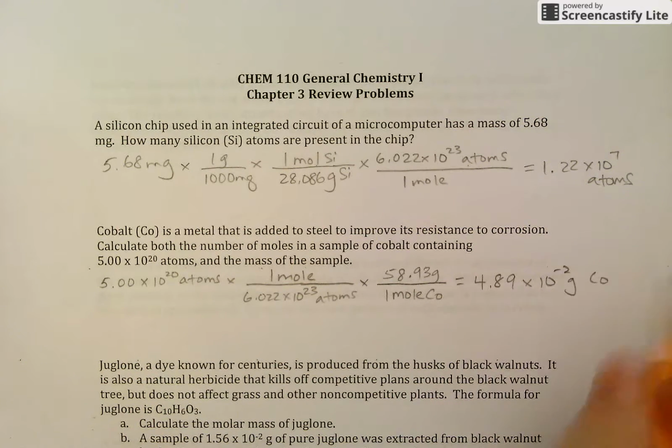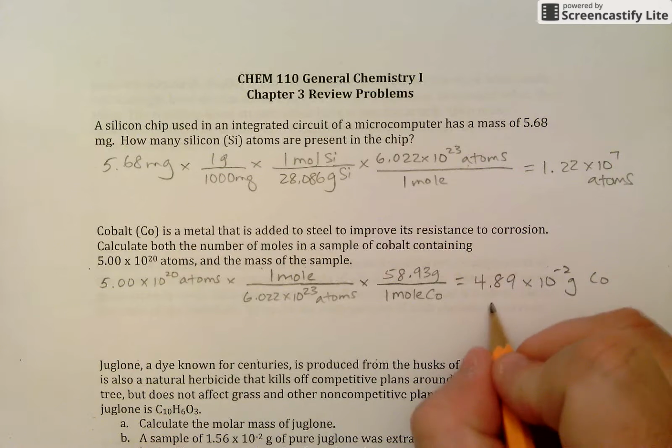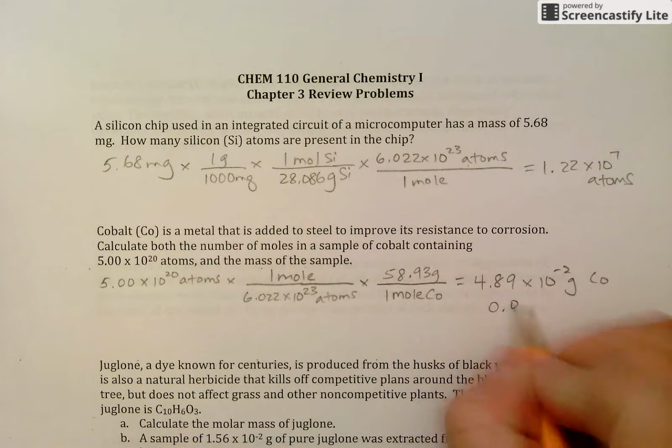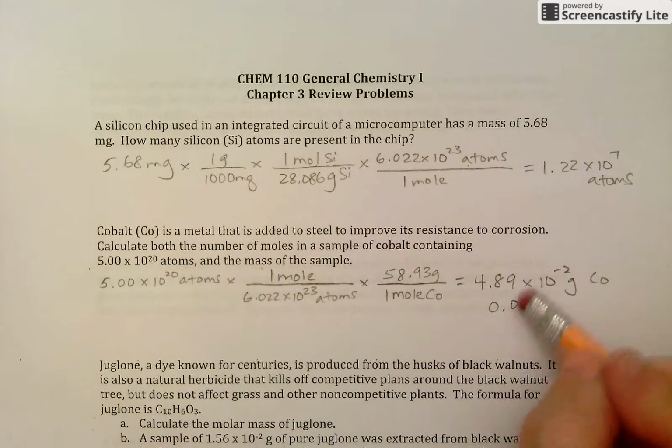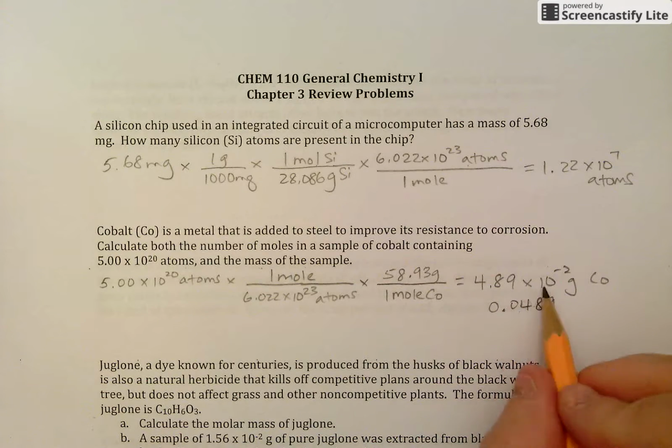That looks like 0.0412. Oops. One too many. 0.0489. That's what that looks like on your calculator. So you'll see it. It might come up like this, and if you put it in scientific notation, it'll look like this. But you can tell because it's 1, 2 in, right?